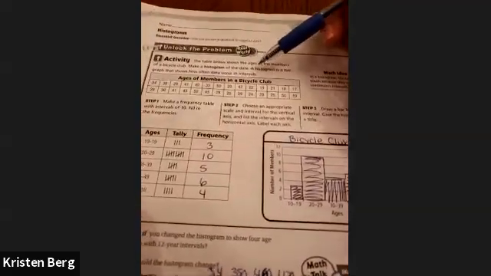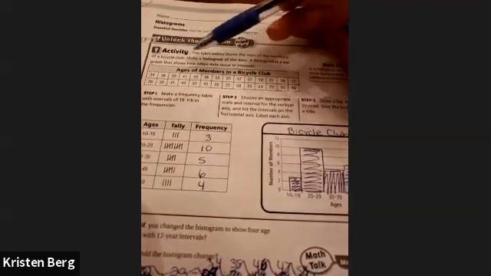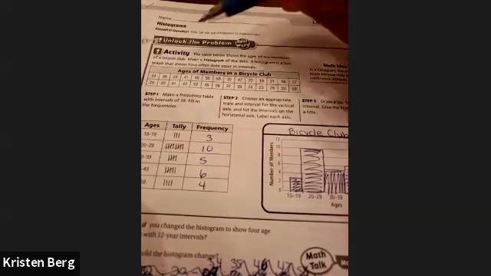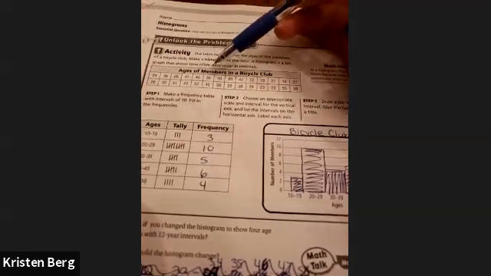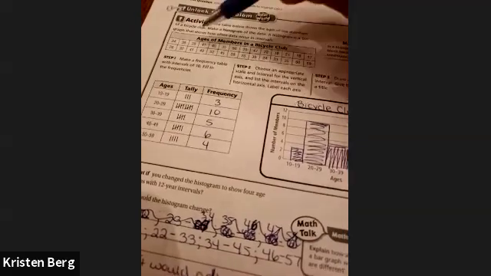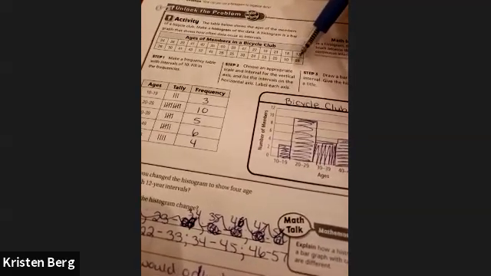Now this one says the table below shows the ages of members in a bike club. Make a histogram of the data. The histogram is a bar graph that shows how often data occurs in intervals. So they gave us a whole list of numbers of ages of each of the members.